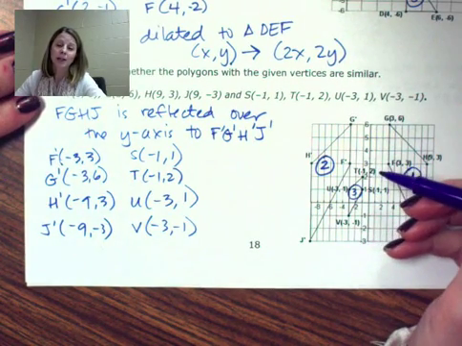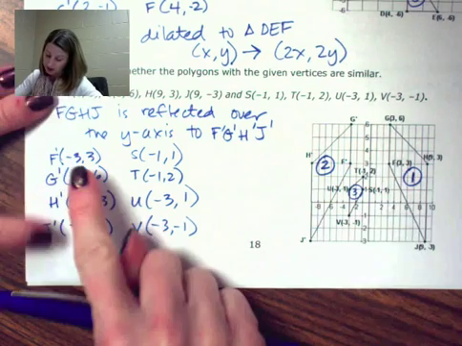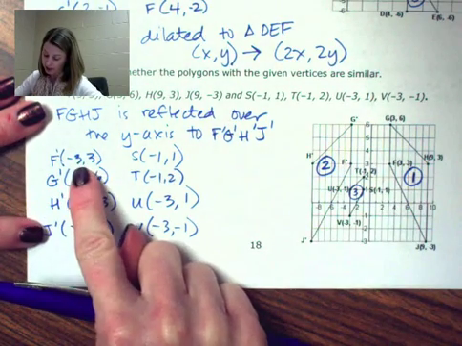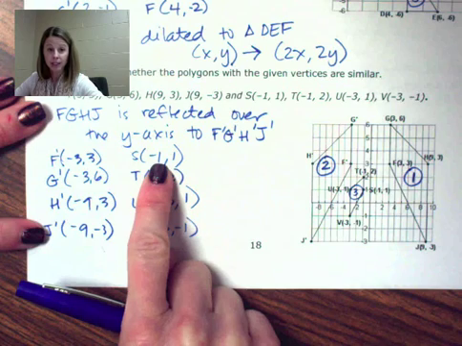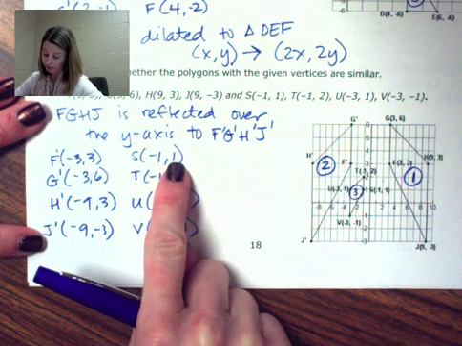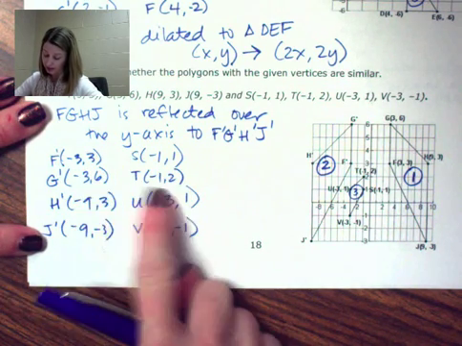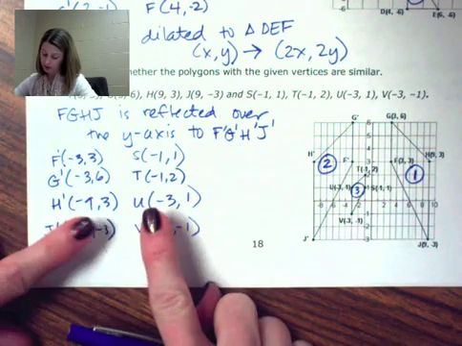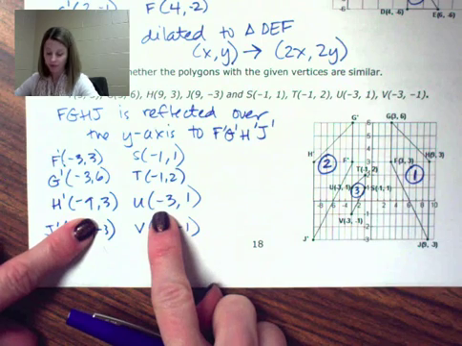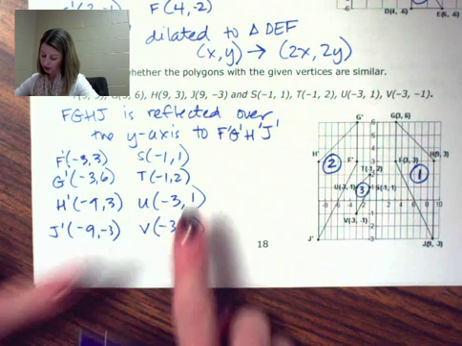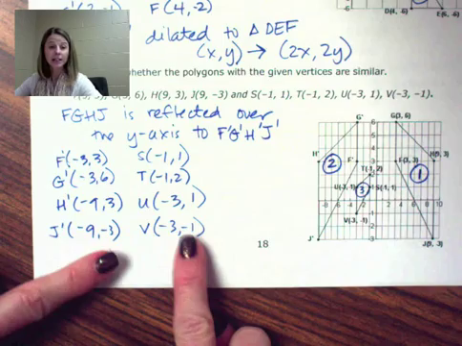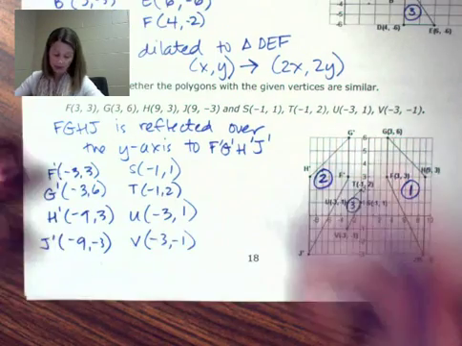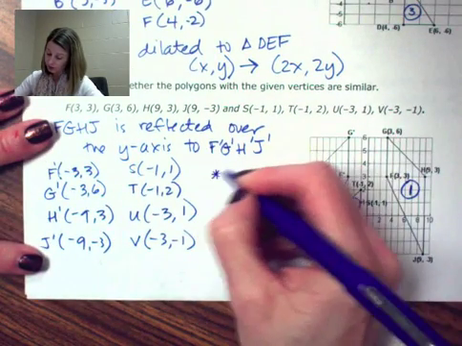or multiply by some sort of fraction. So let's compare number to number. Negative 3 to negative 1 looks like divided by 3. 3 to 1, divided by 3. Another 3 to 1. How about 6 to 2? That is divided by 3. Negative 9, negative 3, divided by 3. Let's check the last 3. Yes. So we could say divided by 3. It's also multiplied by a third.